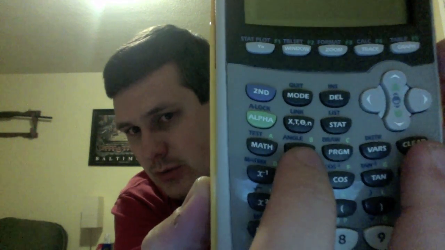The first one you need to know is the second button. The second button brings up whatever's in blue above the letter. So if you need to get to other things, you can get to them. The three most important, of course, are the sine button right here, the cosine button right here, and the tangent button right there. They're what you're going to use for sine, cosine, and tangent. Another important one comes right above apps, and it's angle. Angle is going to help us when we have degrees, minutes, and seconds instead of decimals.